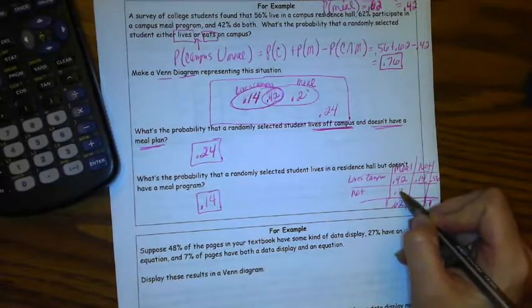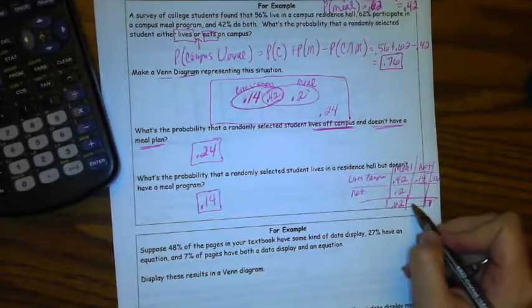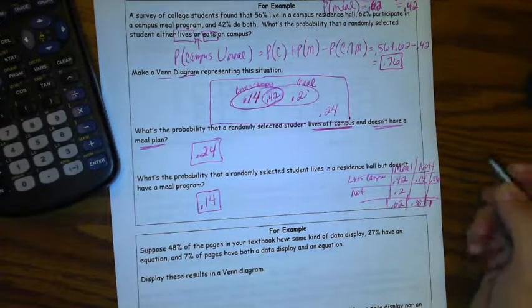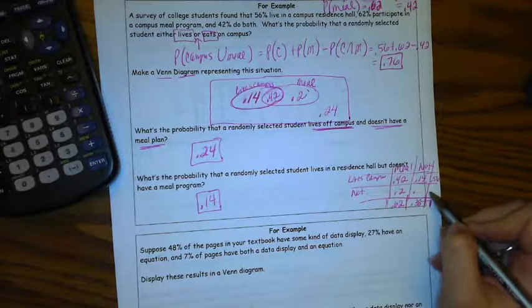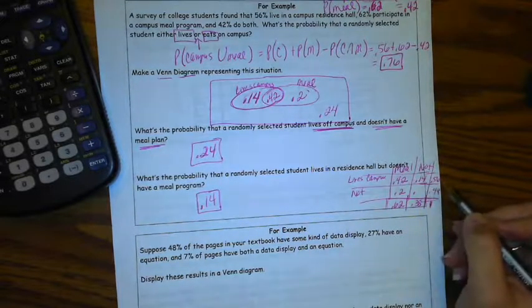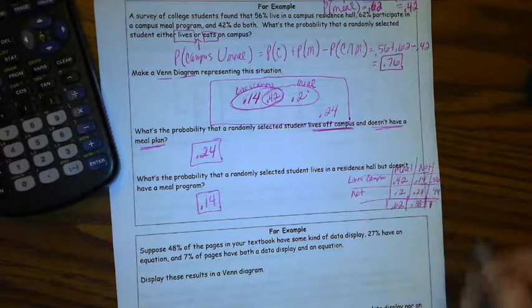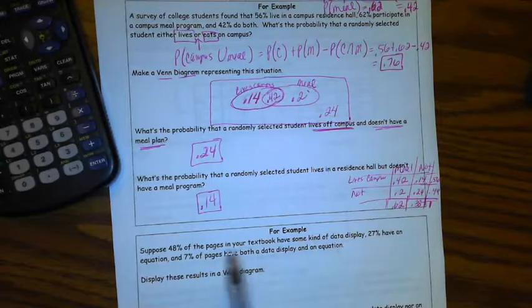This is 0.2. You could calculate this guy. This is 0.38. And then this guy here, you could do this one too, 0.44 and 0.24. And everything should add up.